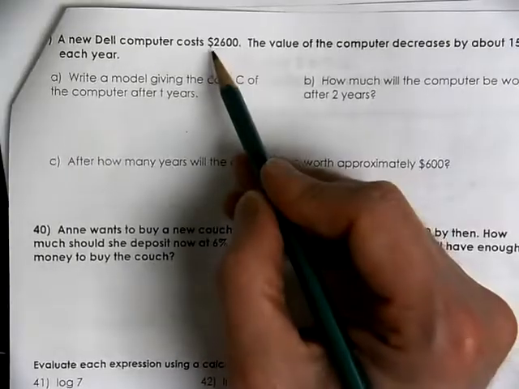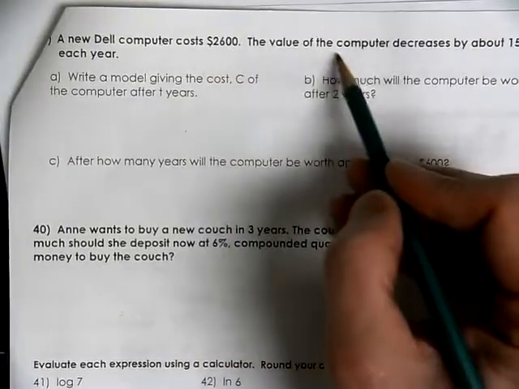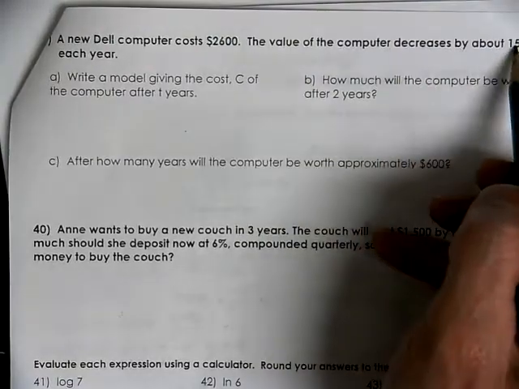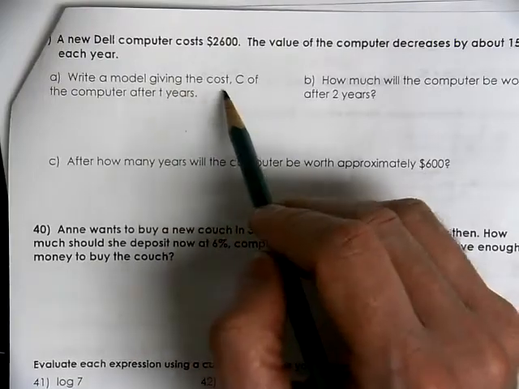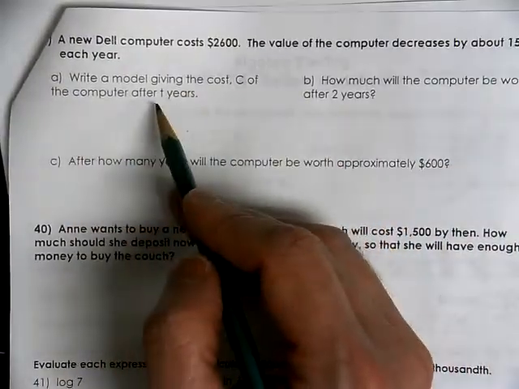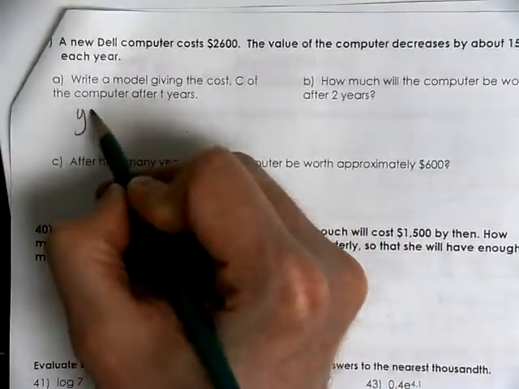A Dell computer costs $2,600. The value of the computer decreases by 15% each year. Write a model giving the cost C of the computer after T years.